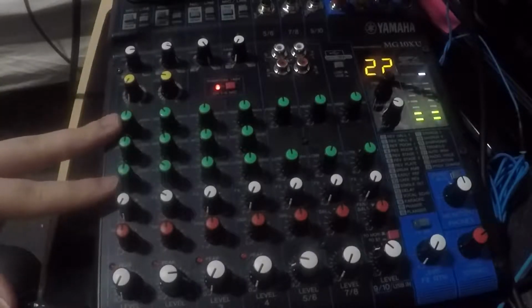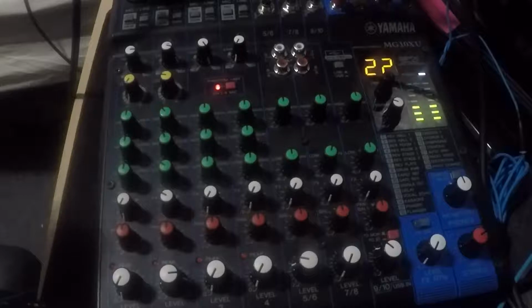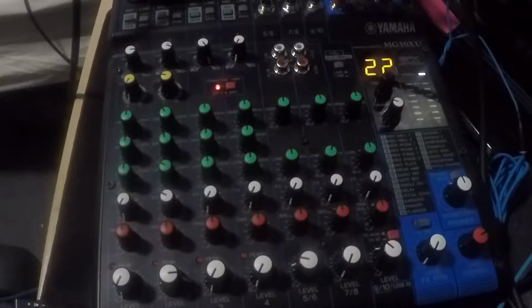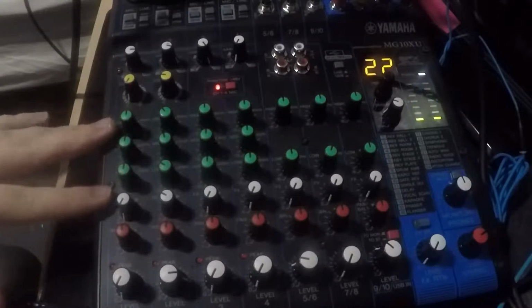High and low you're going to play with for your voice. That's just the set where you want your voice to sound good, where you feel it sounds good. And yeah, it's all up to personal preference.